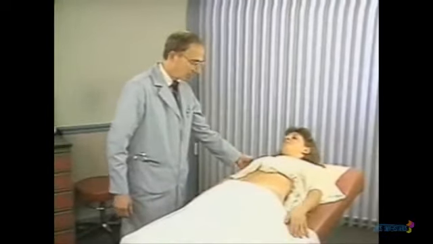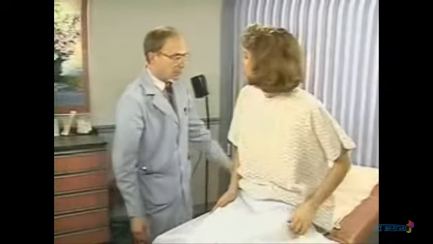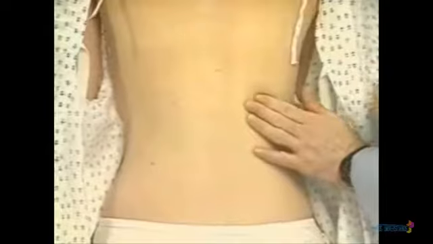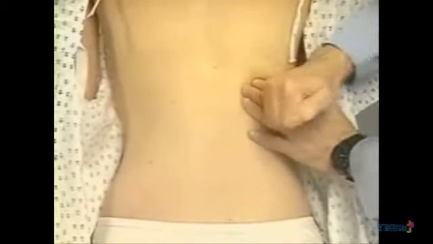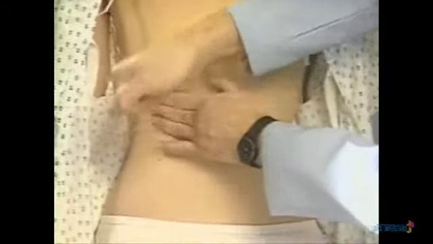You're just about finished. Could you sit up, please? Finally, assess for kidney tenderness when the patient sits up. Place the ball of your left hand on each costovertebral angle in turn and strike it with the ulnar surface of your fist. Normal kidneys are not tender.